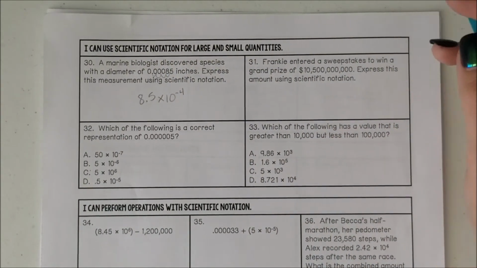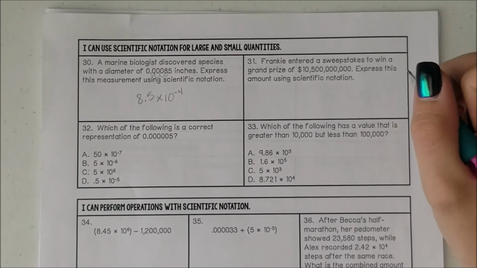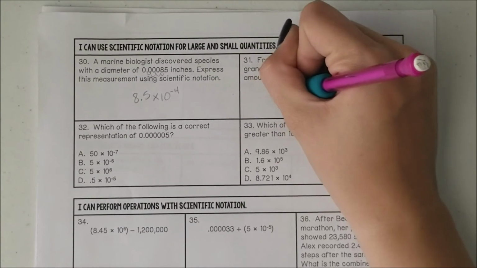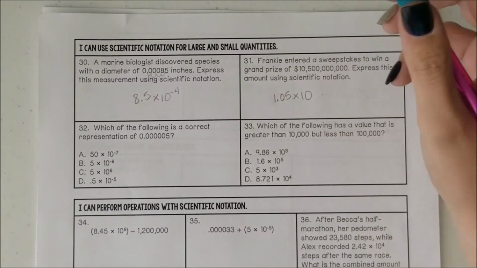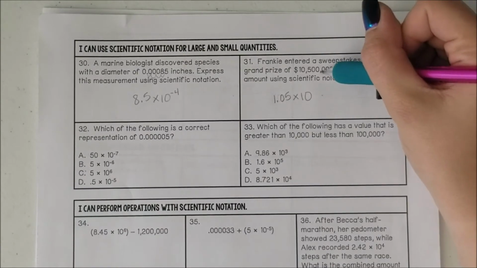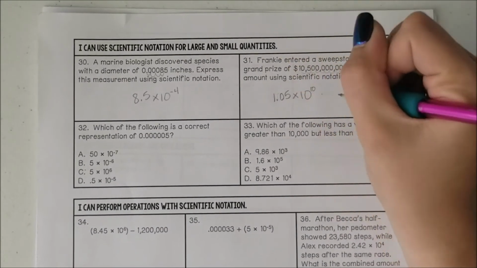Number 31, Frankie entered a sweepstakes to win a grand prize. Express this amount using scientific notation. So I'll have 1.05 times 10. 1, 2, 3, 4, 5, 6, 7, 8, 9, 10. So 10 to the 10th.